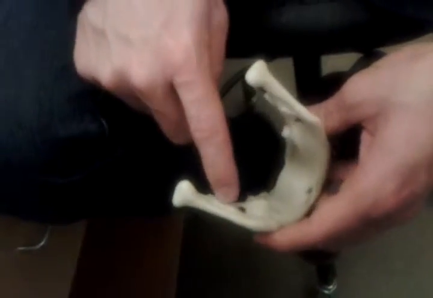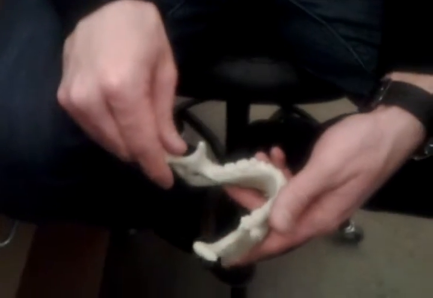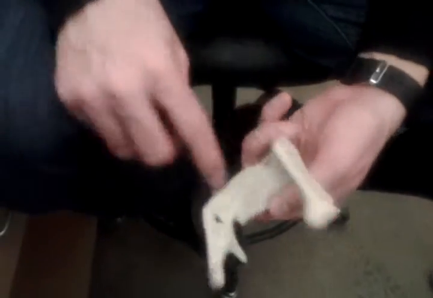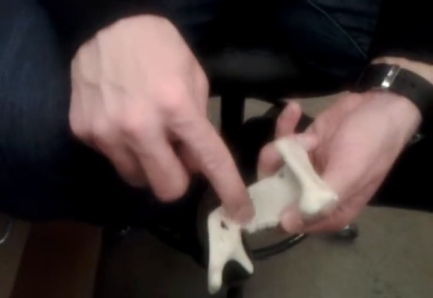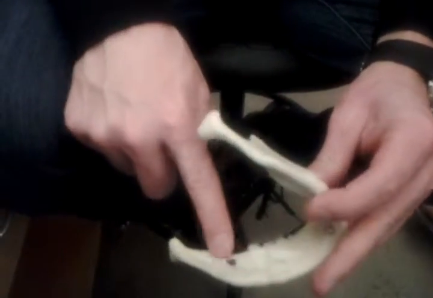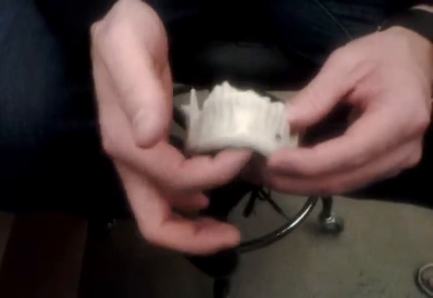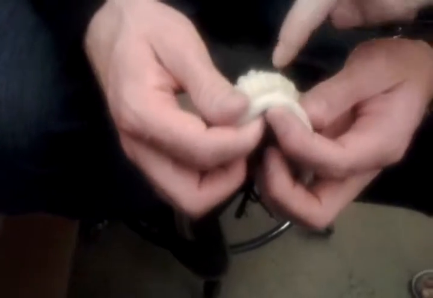Boom. Okay. The mylohyoid line. This guy here. It's on the inside of the mandible. Okay. The genu of the mandible. The genu of the mandible is the point of the mandible. It's the knee, almost. It shares the same name as the knee. Genu. Okay, just now an angle.